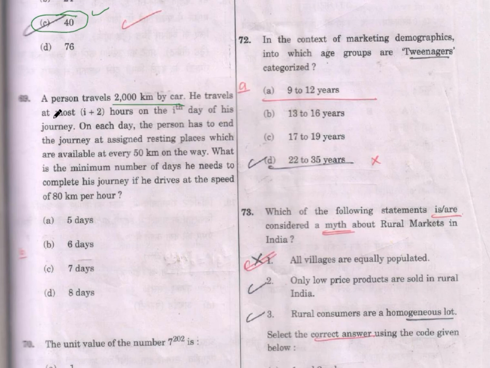Now next question: a person travels 200 km by car. He travels at most i plus 2 hours on the ith day. Now this is the formula for solving this problem. What is the most important thing? The journey is assigned, and that person has to end the journey at the assigned resting place, which is available at every 50 meters. It means that person has to rest, he cannot stop in between.